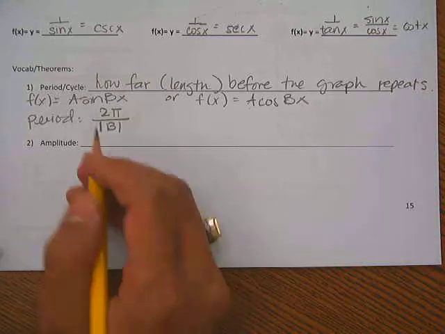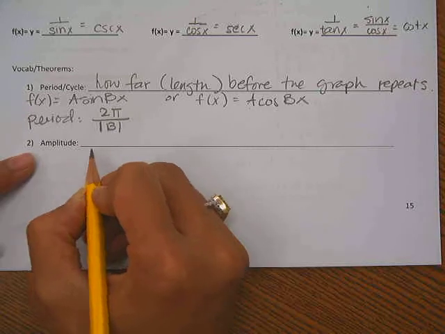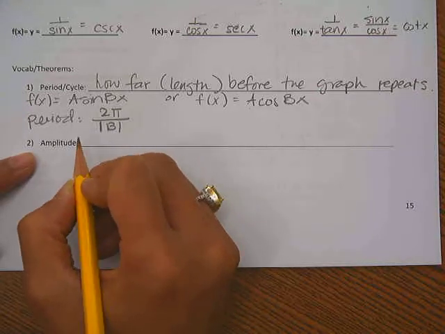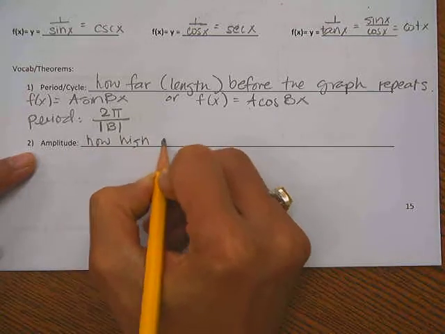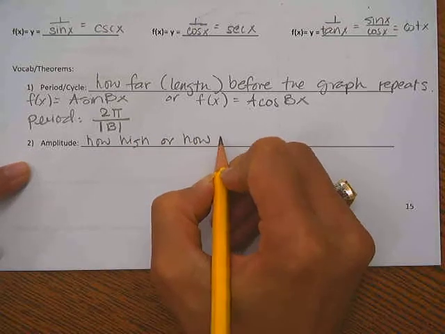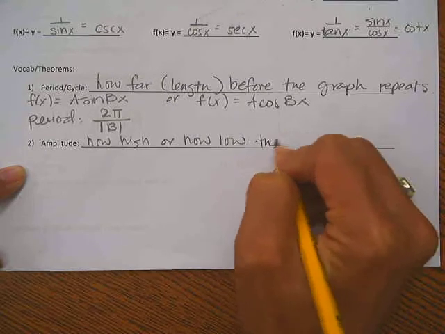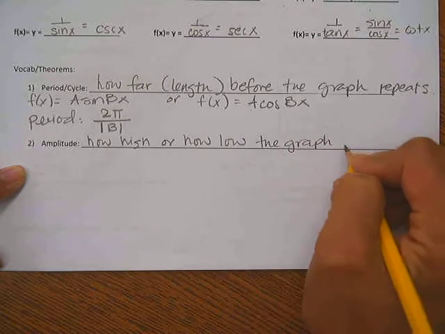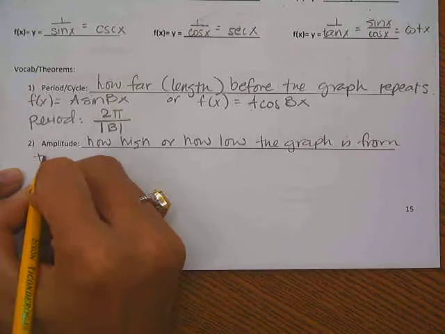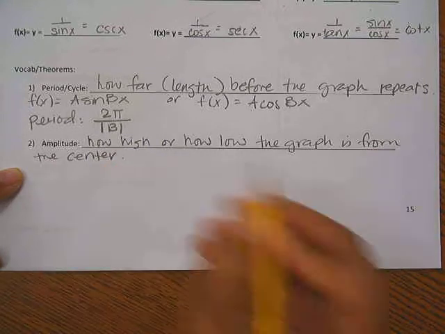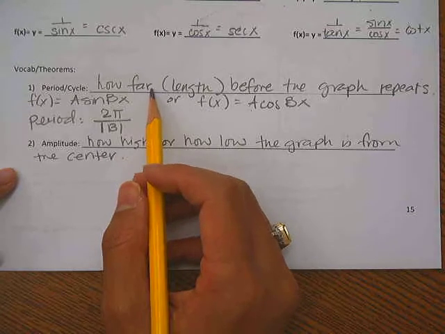So let's talk about the amplitude. The amplitude is how high or how low the graph goes from the center. So this is really a vertical distance, and this is a horizontal distance.